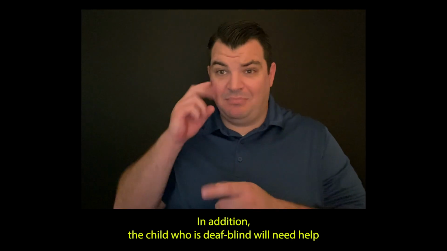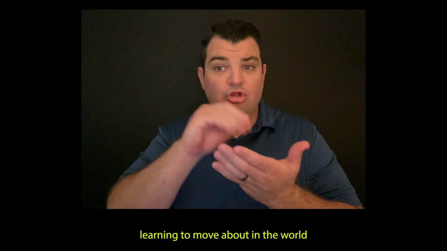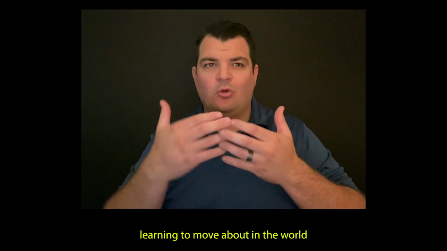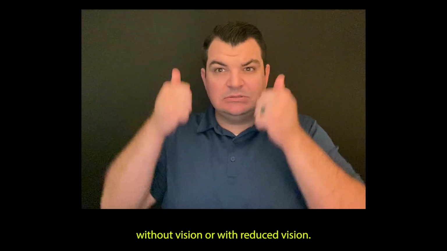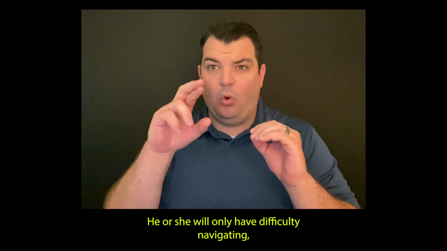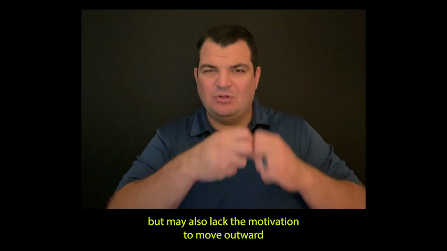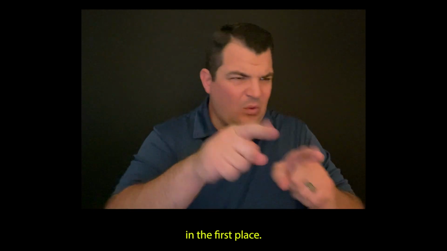Orientation and mobility. In addition, the child who is deafblind will need help learning to move about in the world. Without vision or with reduced vision, he or she will not only have difficulty navigating, but may also lack the motivation to move outward in the first place.